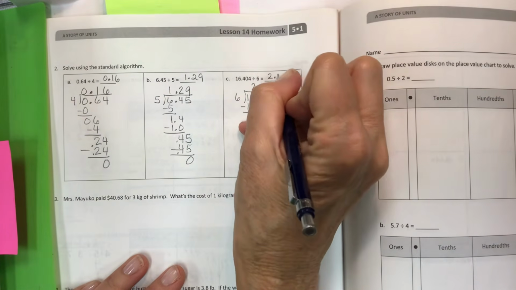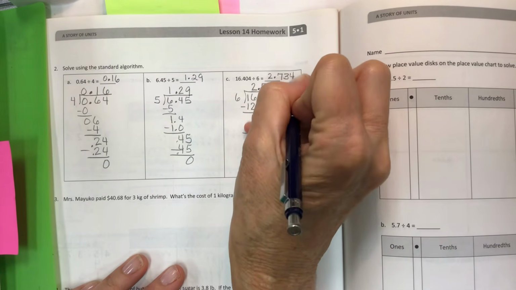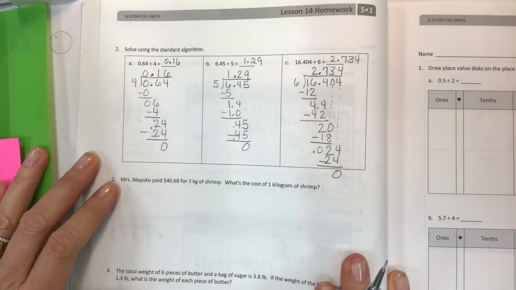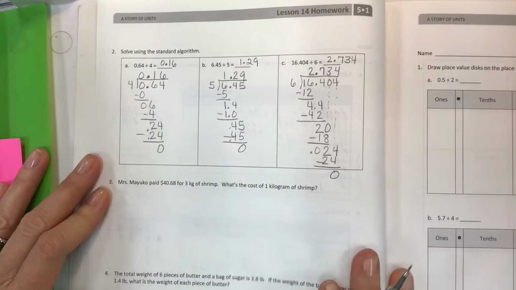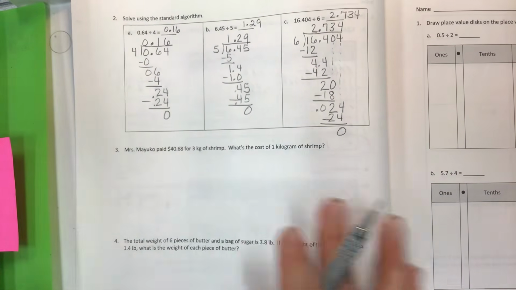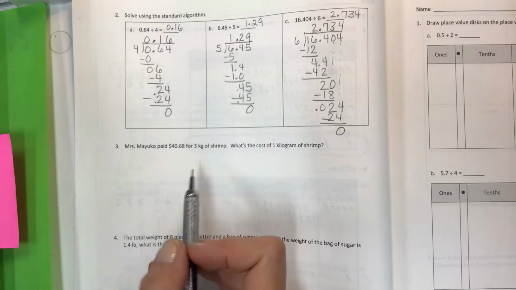Final answer, 2.734 or 2 and 734 thousandths. You getting the hang of it? Does it seem okay? I hope so. All right, word problems. Here we go.